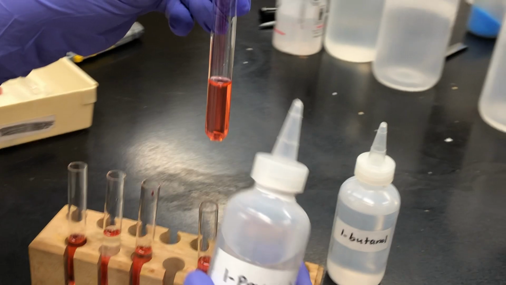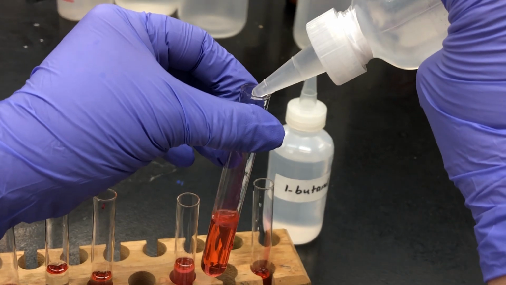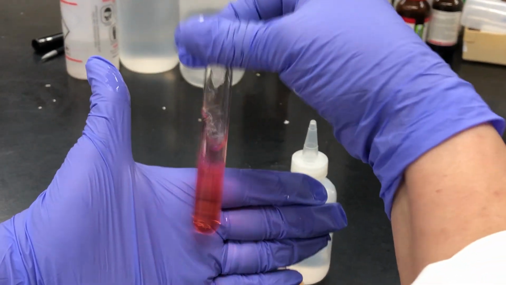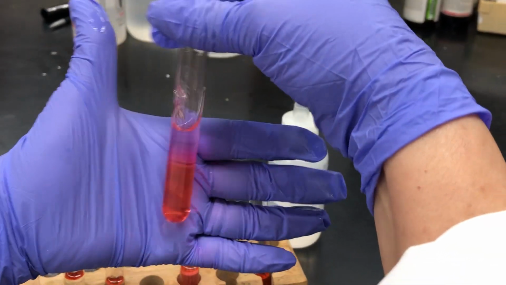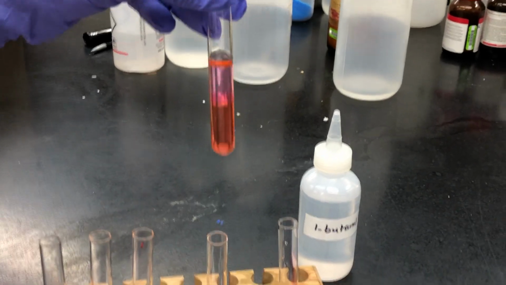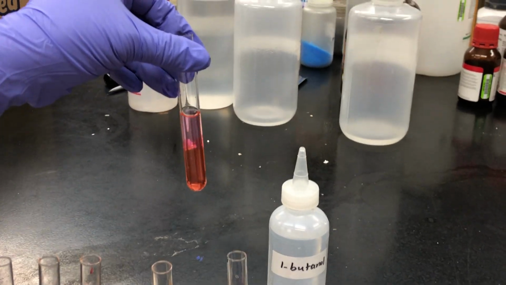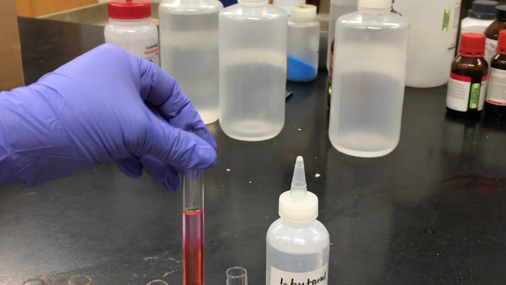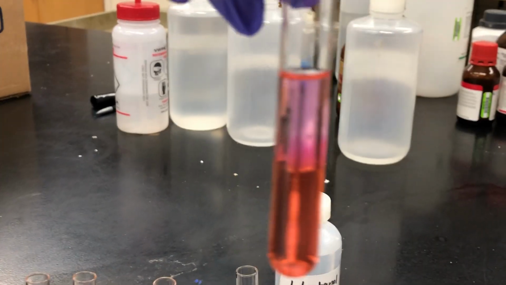The second one, we are adding propanol, 1 propanol, as you can see. That's the shaking of the test tube that contains water and 1 propanol. Maybe they are mixing a little bit. I think I see a faint pink color on the upper layer that you see of the liquids, but for the most part they are not mixing.